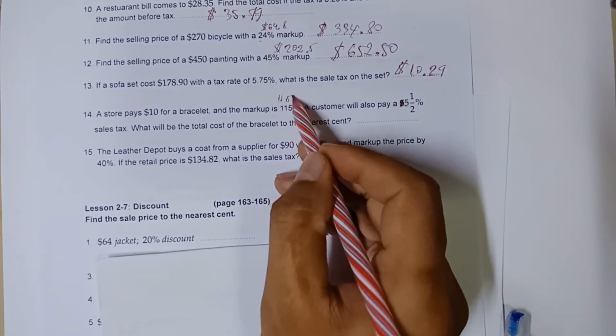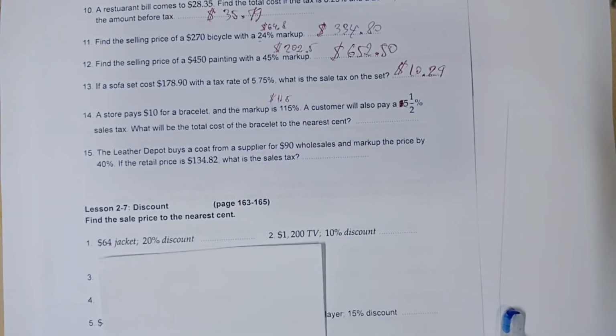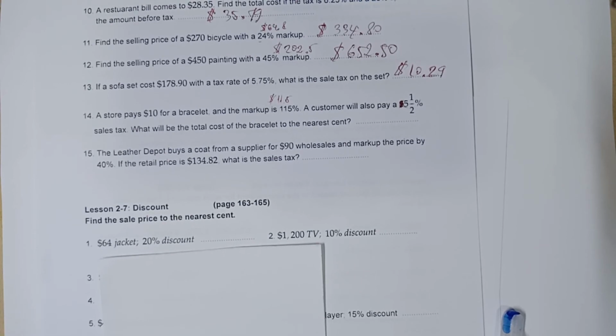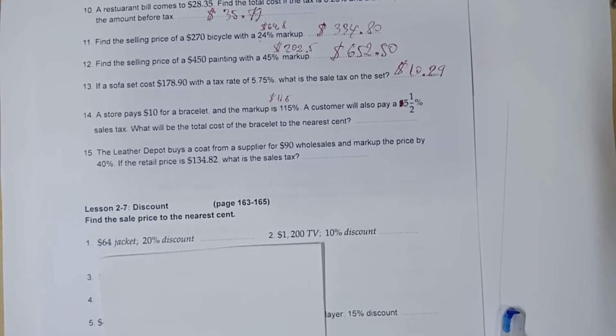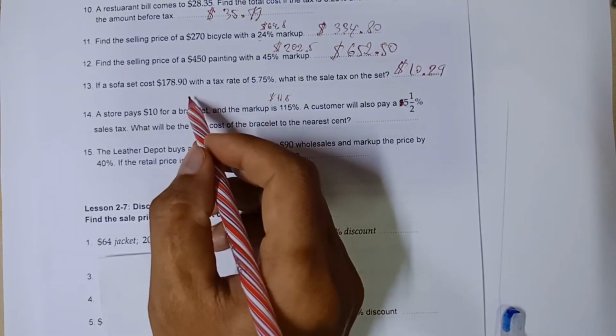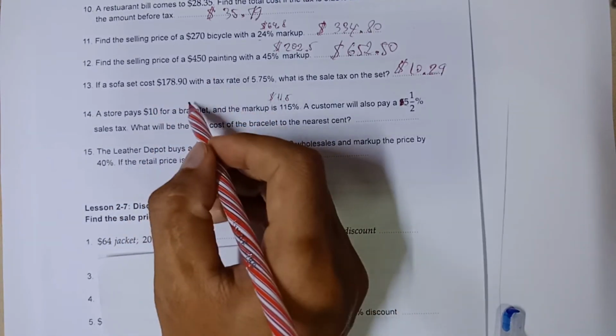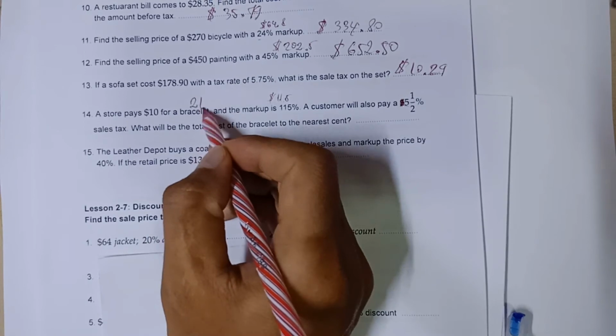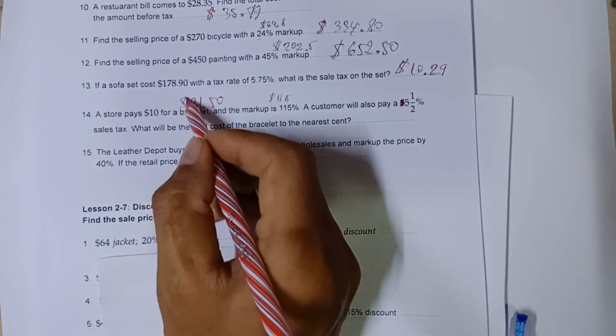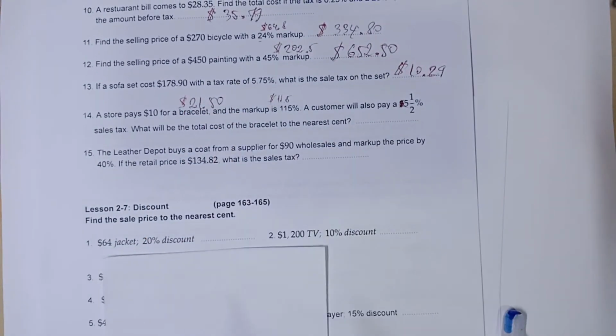So you have $11.5. That's the markup price. And you plus the original price, which is 10, that gives you $21.5. So keep in mind the selling price is $21.50.